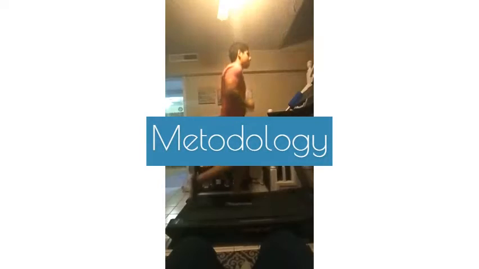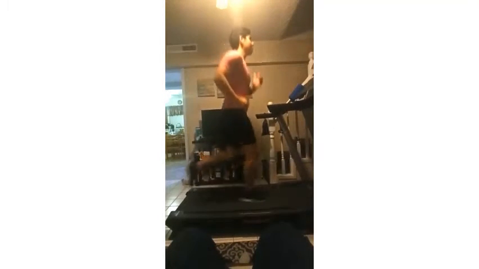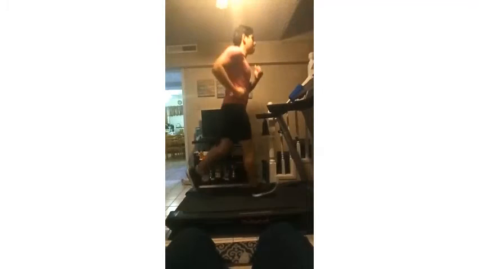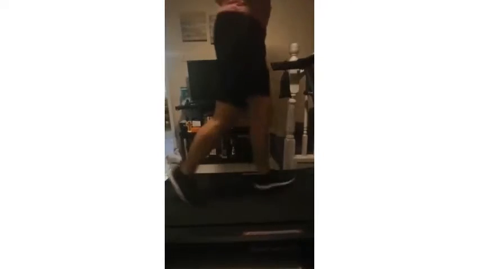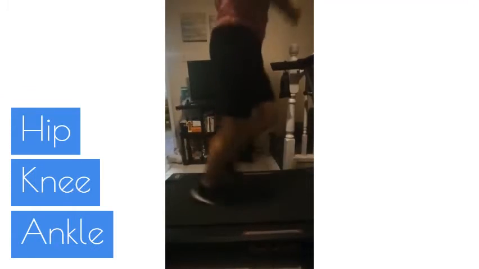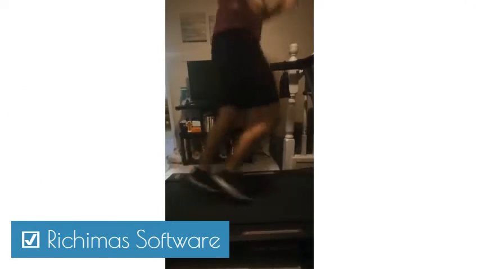We recorded a video of the subject running using a treadmill in order to facilitate the recording in the same place. We made sure to capture the joints of interest in every moment while performing the exercise. The joints of interest were the hip, knee, and ankle. This video was analyzed in biomechanics software.